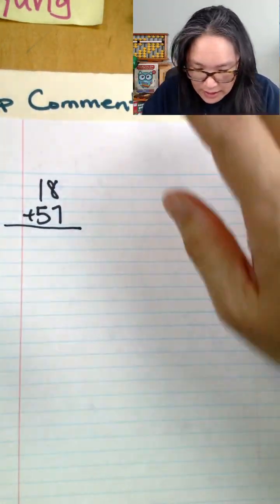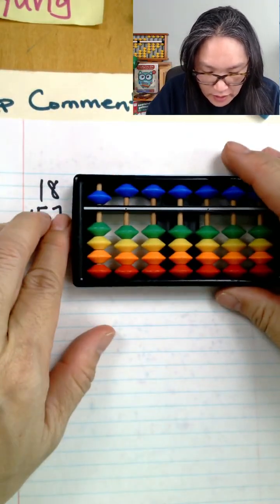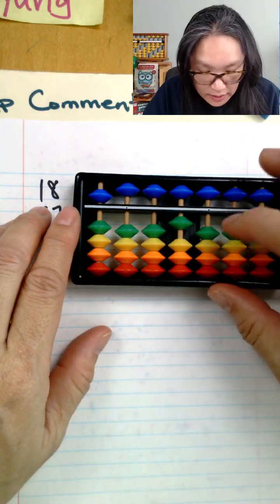But in abacus, how we do it, right? We have 18, so we have 1 and we have 8.